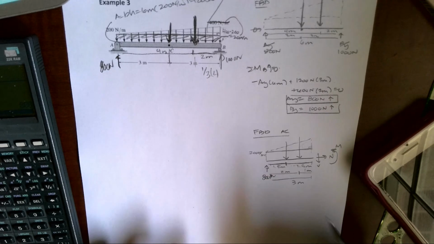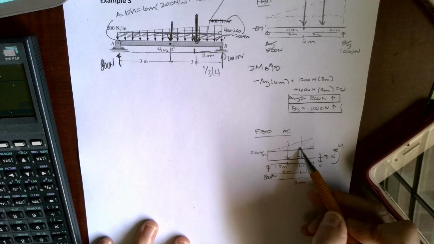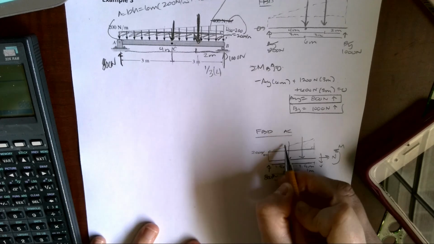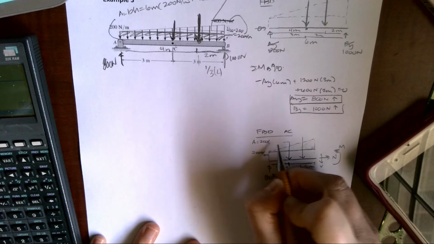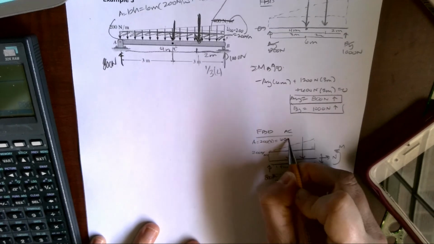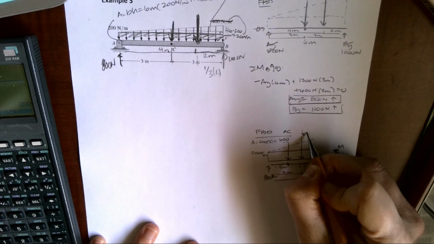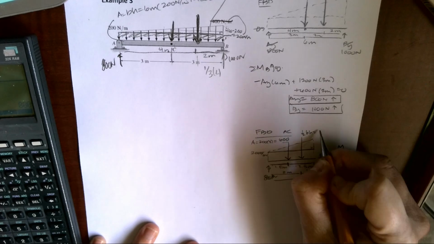Now I just need to find the amount of those point loads. And again, it's just area under the curve. So I have a rectangle. So I'm going to have 200 times 3, which is 600. And I have the area of a triangle, 1/2 base times height. So I have 1/2 times 3.